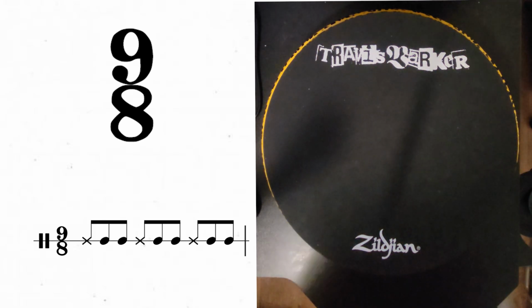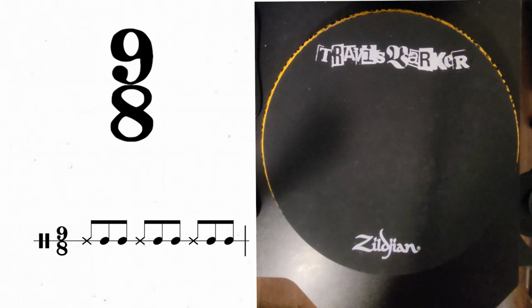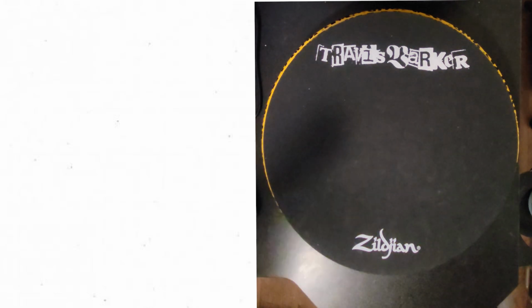It's got a unique feel, and I just played it, but I'll play it again. It sounds like this. 1, 2, 3, 4, 5, 6, 7, 8, 9. 1, 2, 3, 4, 5, 6, 7, 8, 9. And that's going to be all for our odd time signatures.